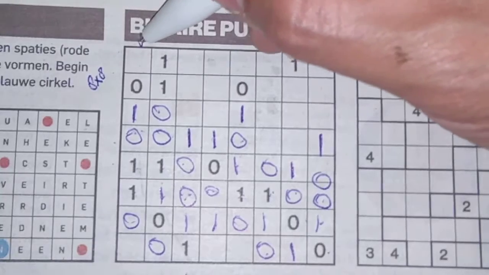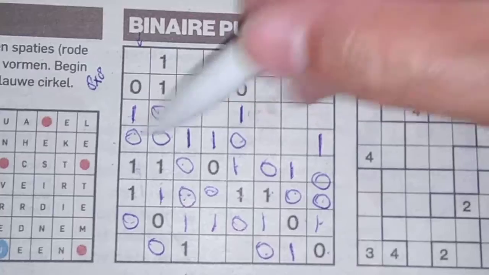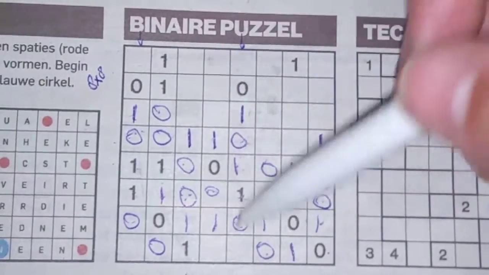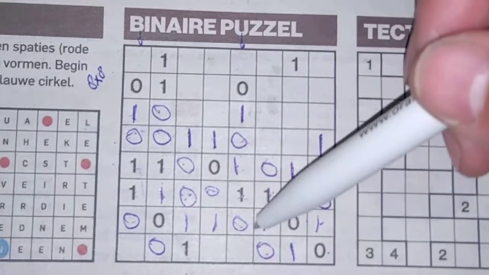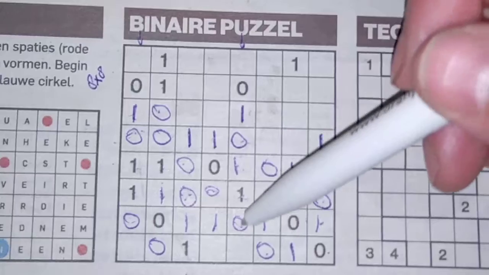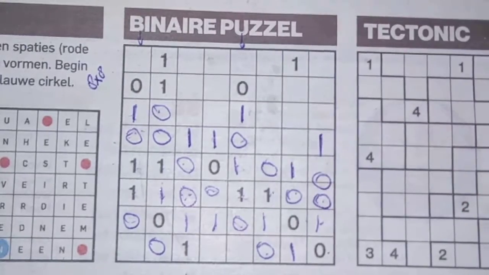It is almost the same as this one: 0 0 1 1 0 0 1 1 1 1 0 0, yes, but I cannot continue because I cannot finish the column, so I need more information.